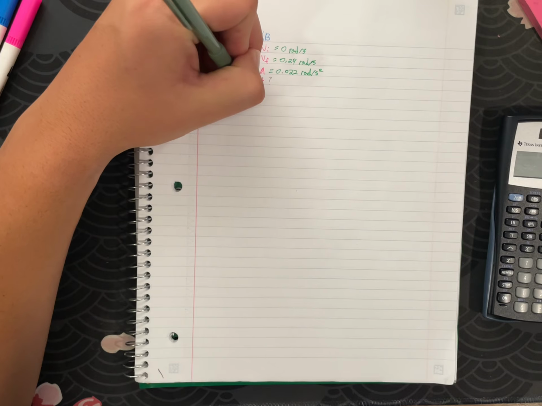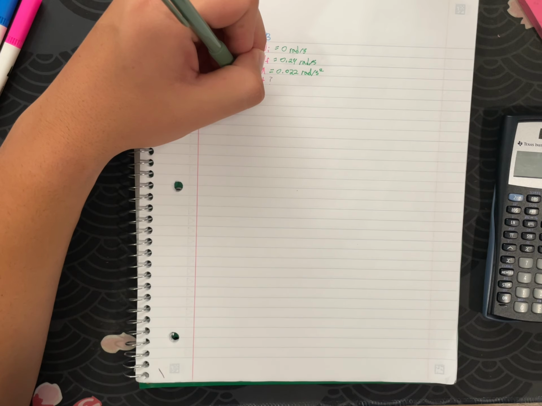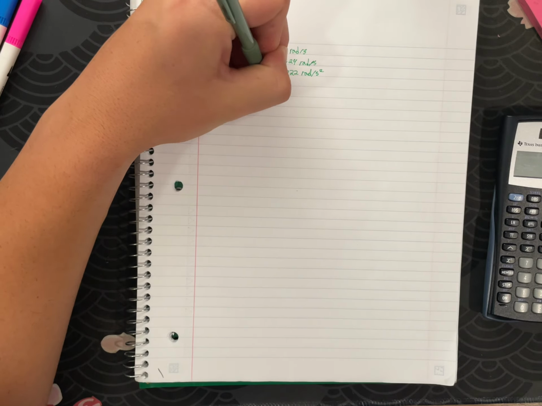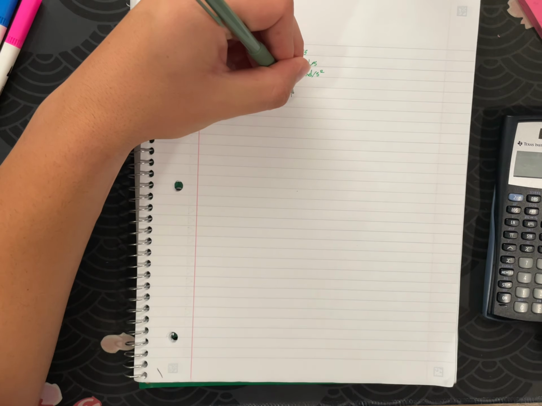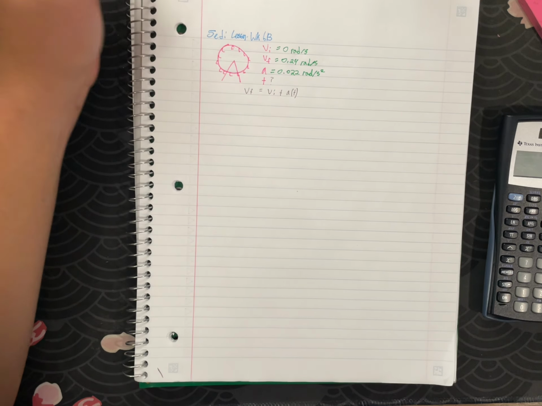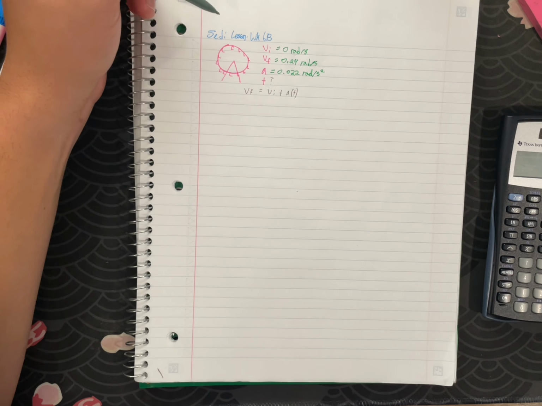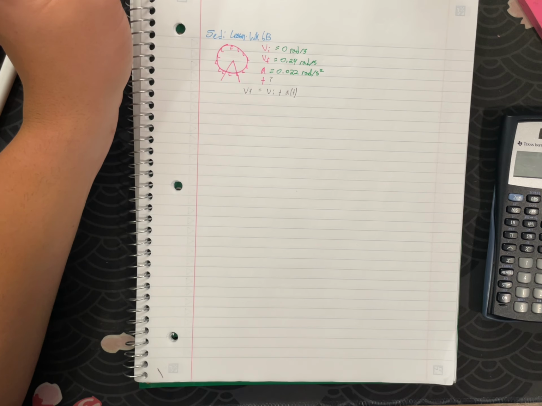So we're going to be doing final velocity equals the initial velocity plus acceleration times time. We have our final velocity, our initial velocity, and our acceleration, but we don't have time. So since we don't have time, we need to find a way to isolate it.